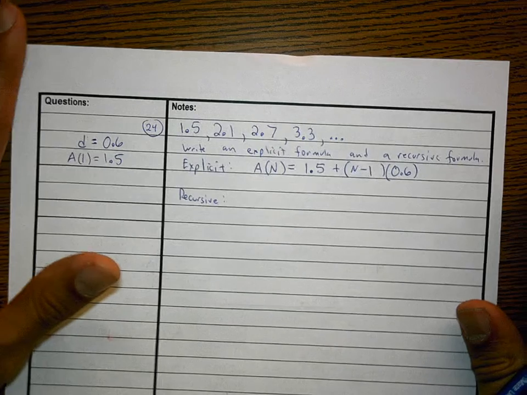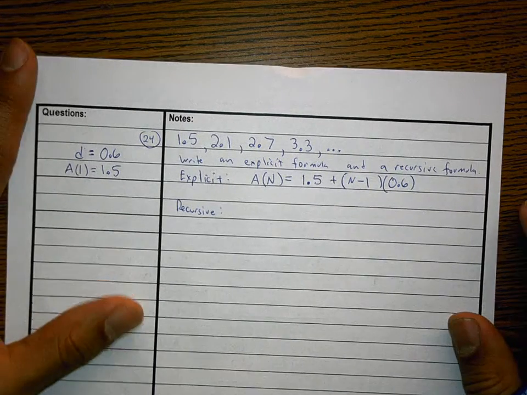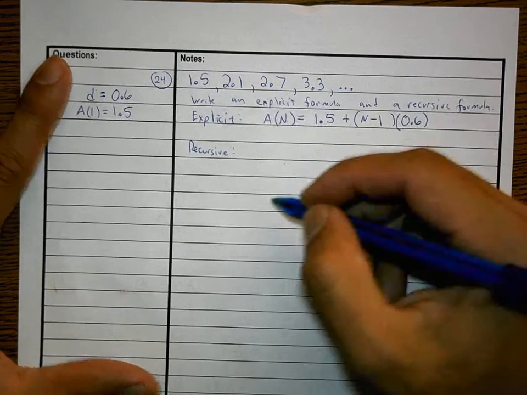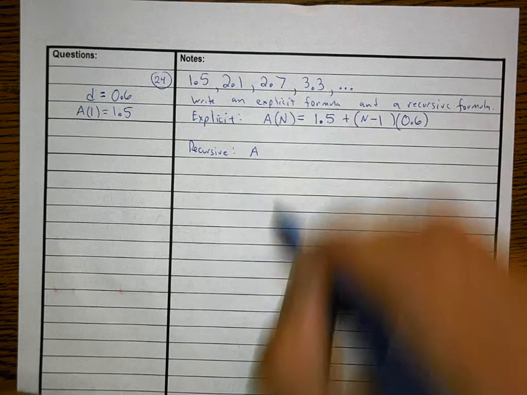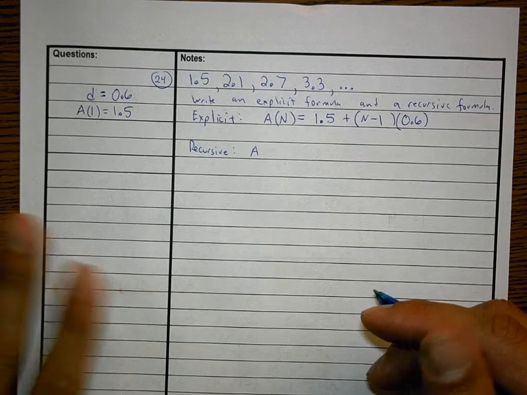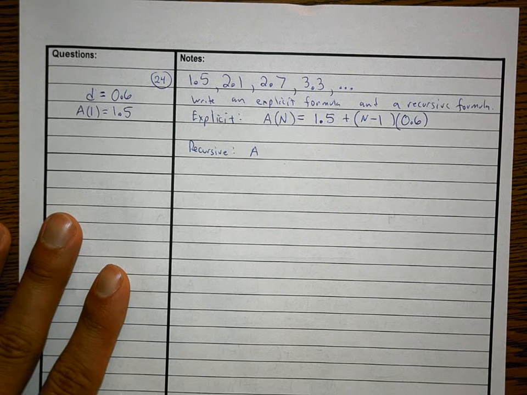Katie Lynn. Is that right? What do I write? If you know what it is, sure. 1.5. Oh, nope, that's not what we're going to write. You're close. Chris, what would you put for the recursive formula? Any ideas?